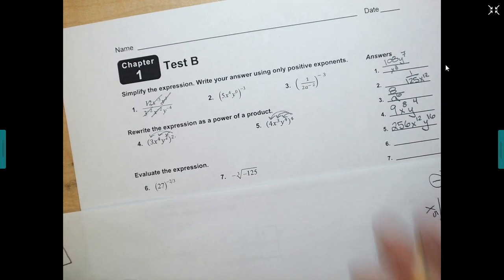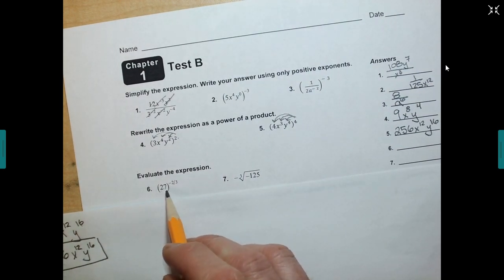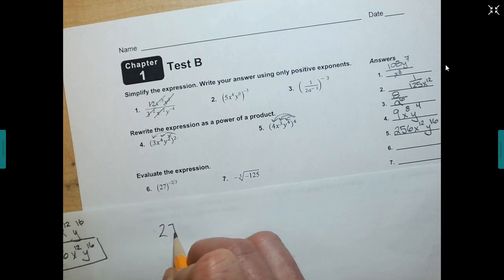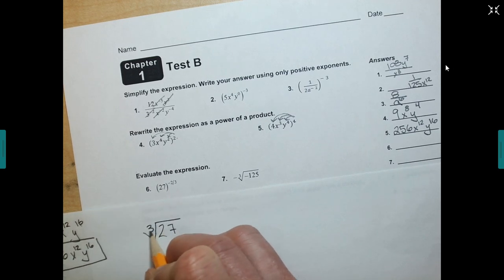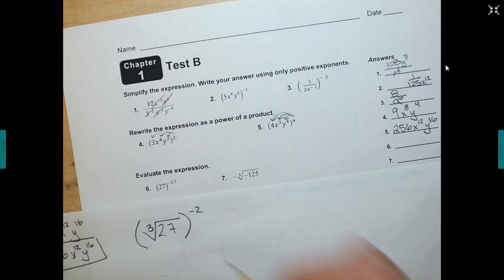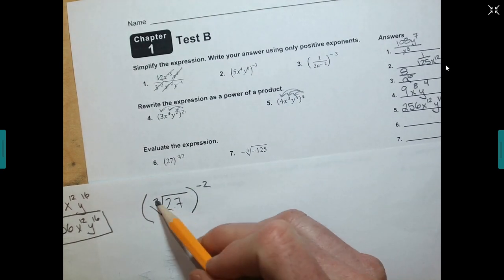Evaluate the expression. Okay, so the first thing you're going to do is rewrite these. So 27 to the 1/3 power, and then times negative 2. Wow, that's a lot going on there. So the first thing I'm going to do is cube root this.